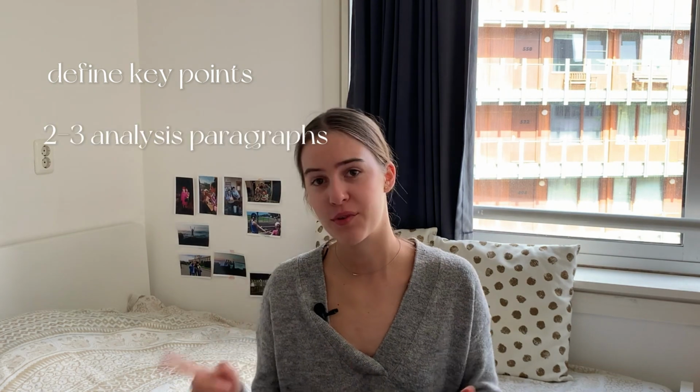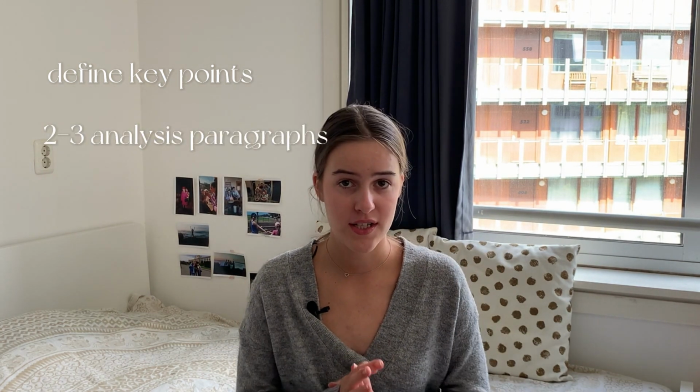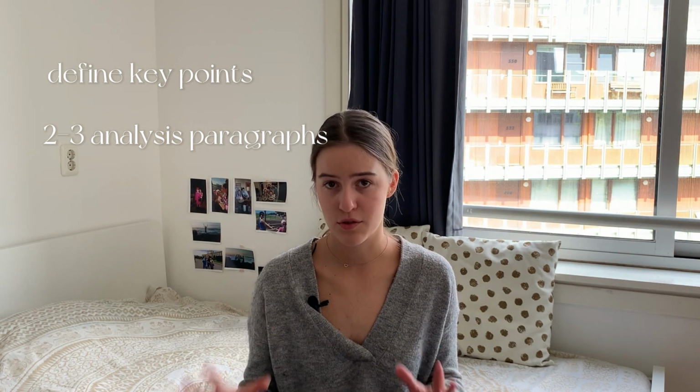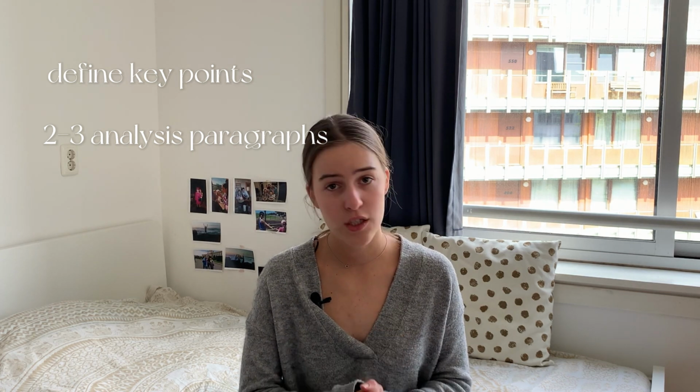For your 15 markers, the structure is exactly the same as you're used to from your papers 1 and 2. Follow the same structure. Define key points, do 2 to 3 analysis paragraphs depending on how quickly you can write. If you think you will not manage to write 3 very good paragraphs in the 20 minutes you have allocated to this 15 marker, then stick to 2 and make those 2 very, very well, rather than trying to do 3, introducing a point but not going into enough depth.